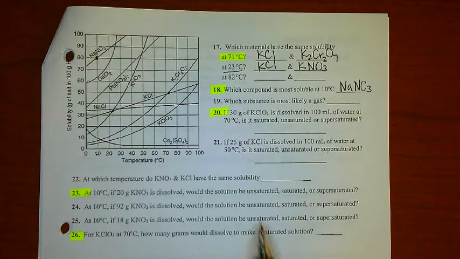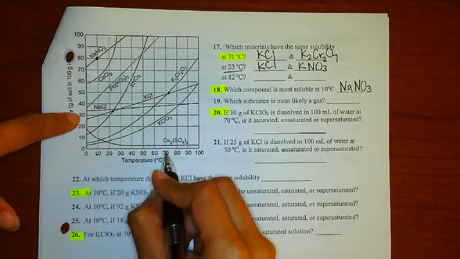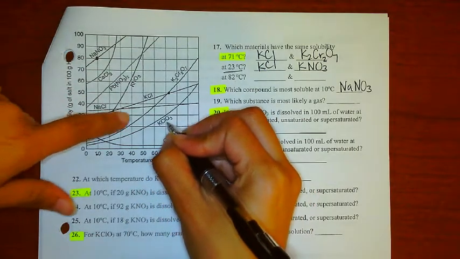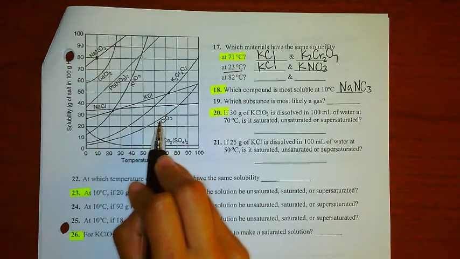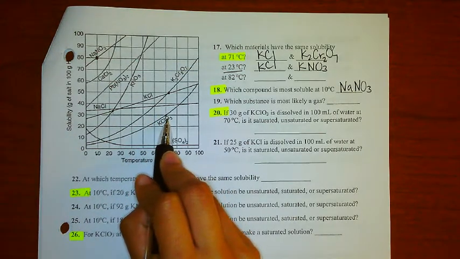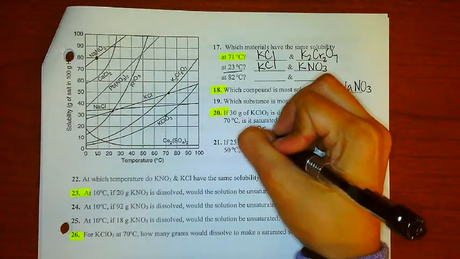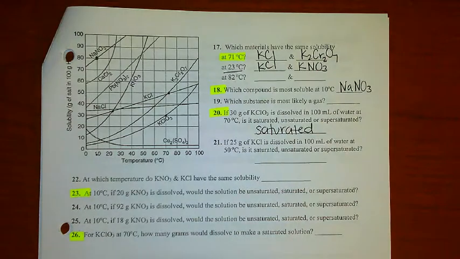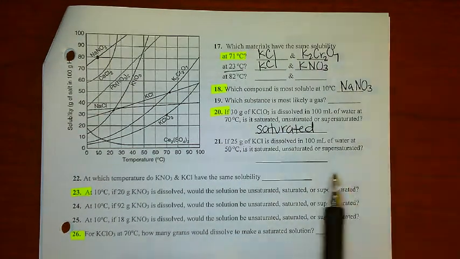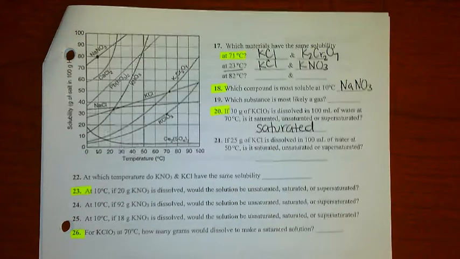Okay, so let's just go ahead and find out. I have 30 and 70. So I see where it crosses, and that is the compound that I was looking for, and it's right on the line. And since it's on the line, it will be saturated. Okay, so I'll let you go ahead and try number 21 on your own.